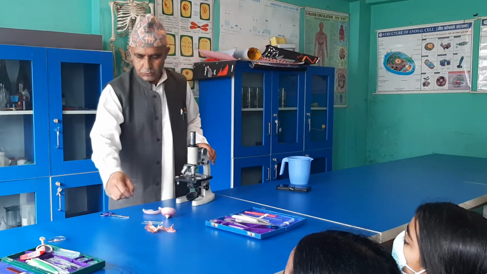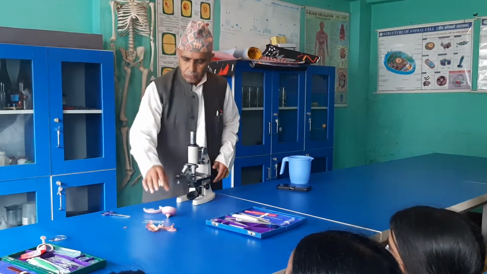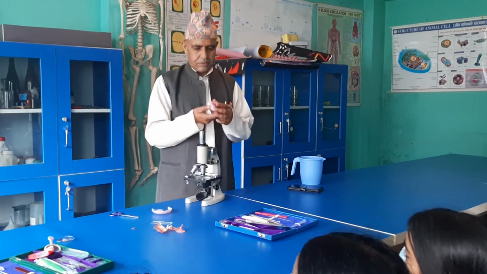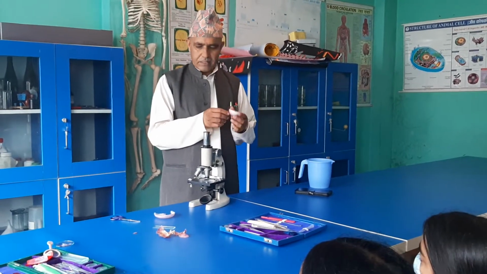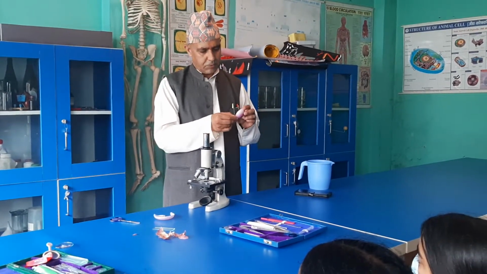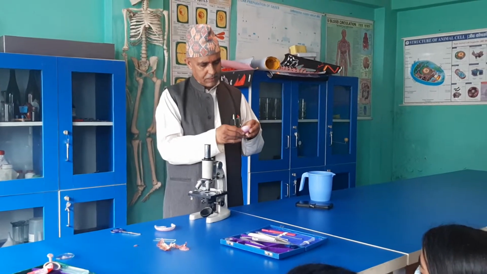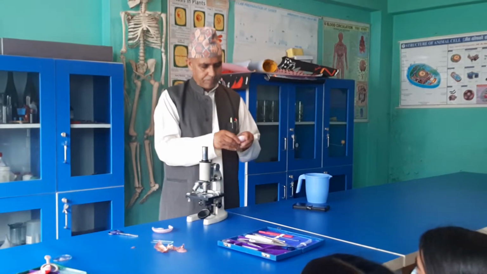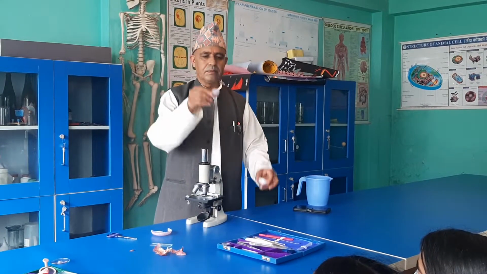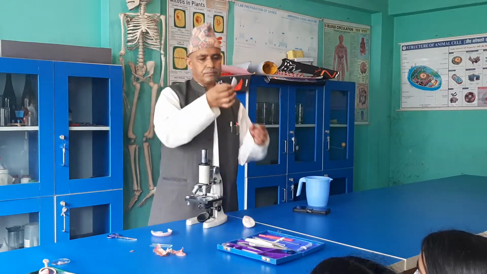To observe or to see onion cells, what do we need? We need one small piece of onion, and from that small piece we have to take out its inner membrane, right? Membrane like inner to it. Like if I simply take out this one.